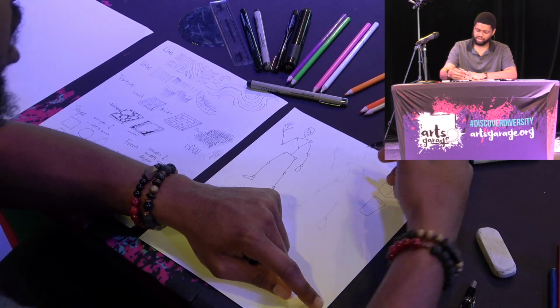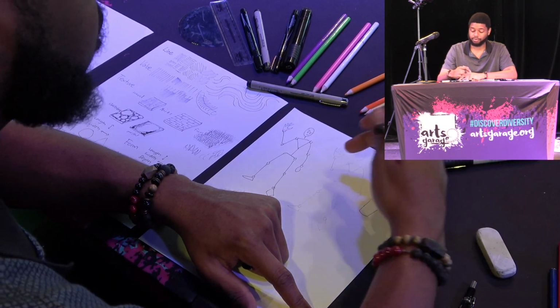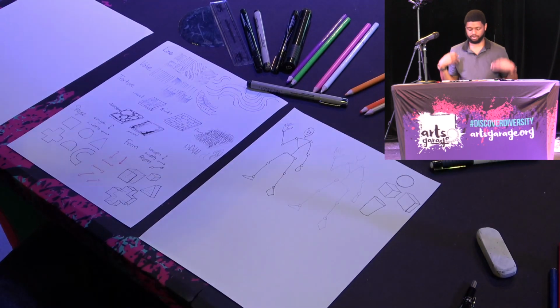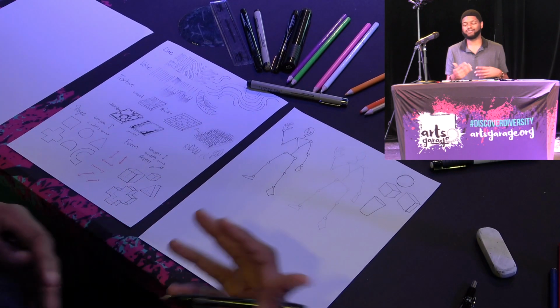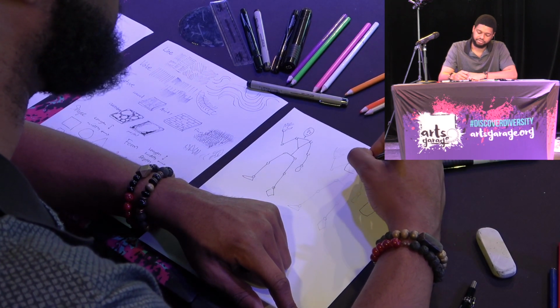So, let's start with the person, okay? Now, in order to really begin, I usually start with the chest and the abdomen, the torso in general. Why? Because everything else is going to be based off of that. For the top of the torso, let's just do an easy rectangular prism.